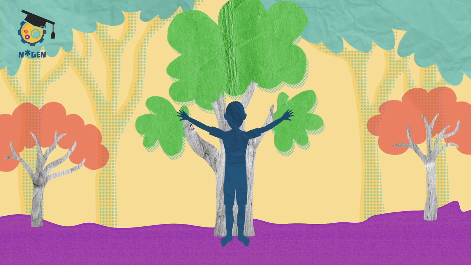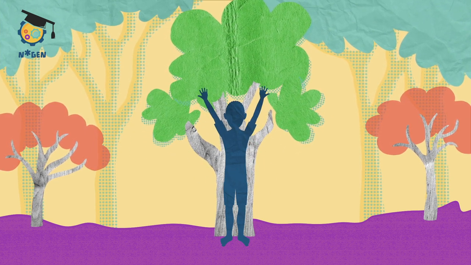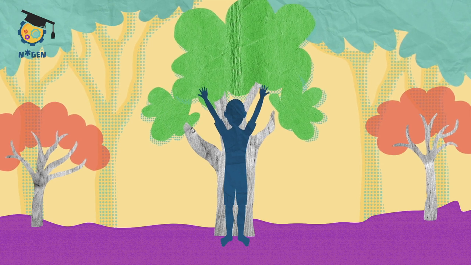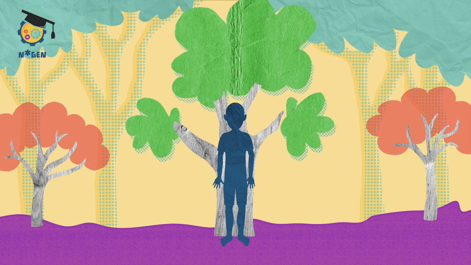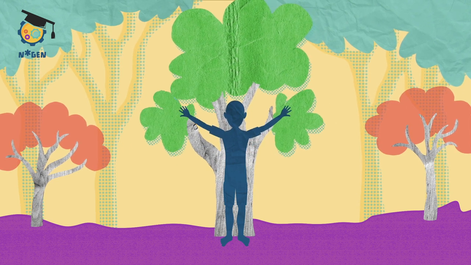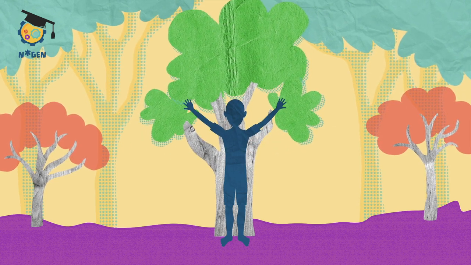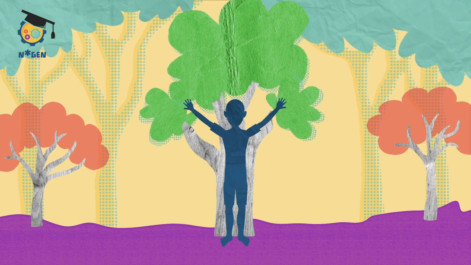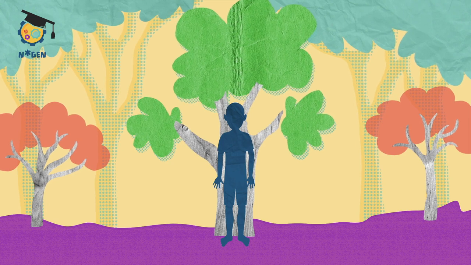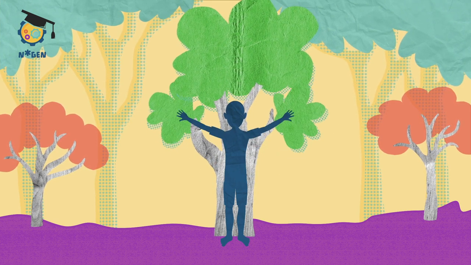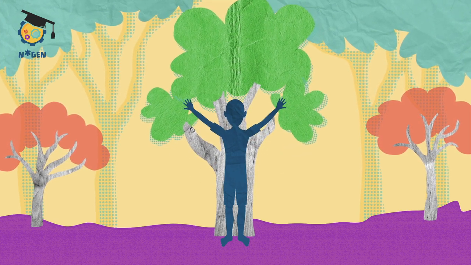These are your branches. Take a deep breath. As you breathe in, you can reach your arms up. And as you breathe out, you can bring your arms down. Keep doing this as you breathe. Breathe in, arms up. Breathe out, arms down. Imagine that you can feel the sun on your face and your arms, just like the branches of a tree as you reach towards the sky.